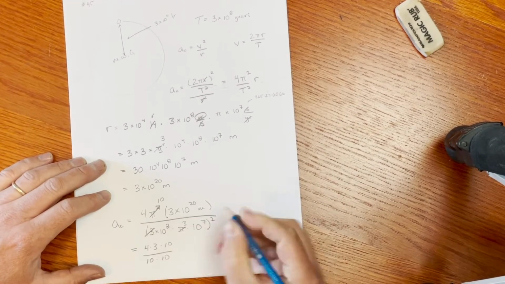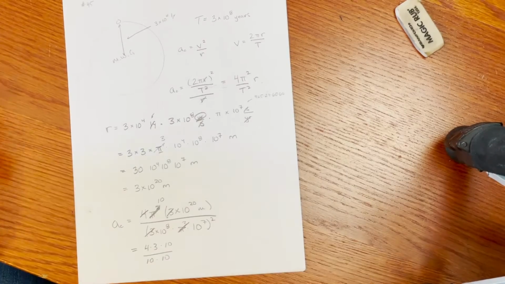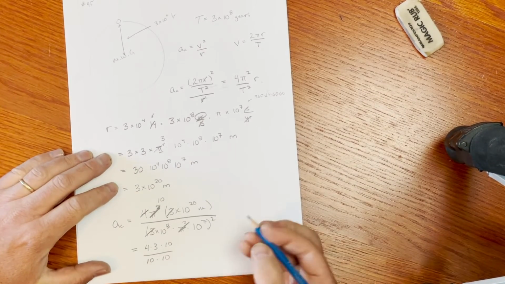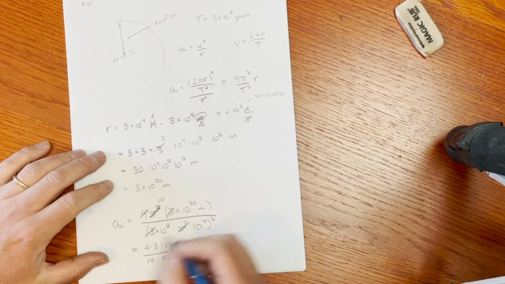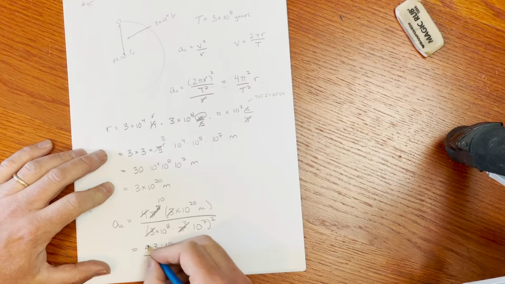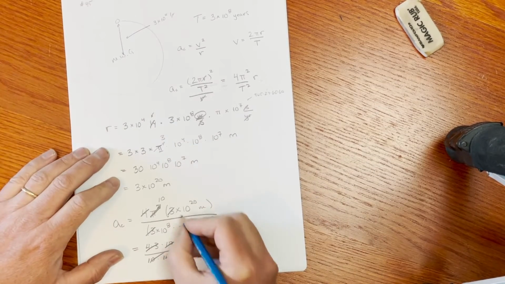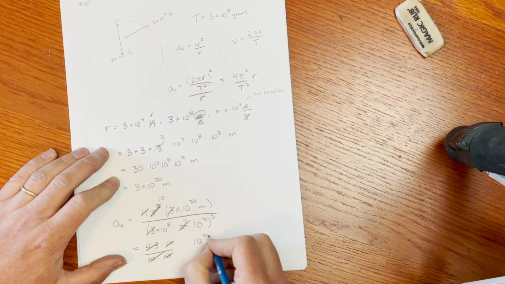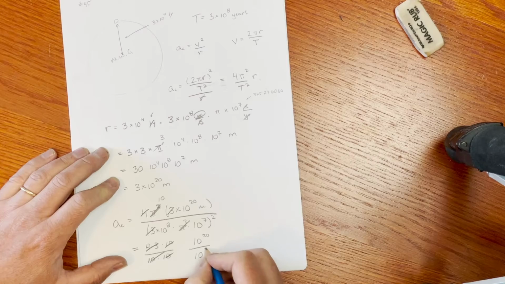So that's going to get rid of that, and that, and that, that, and that. And in fact, 3 times 4 is 12. That's practically 10. So for round numbers here, we'll just call that 10. So that's all going to cancel out. All we really care about is the exponents here. So I get 10 to the 20 divided by 10 to the 15 squared, which is 10 to the 30.